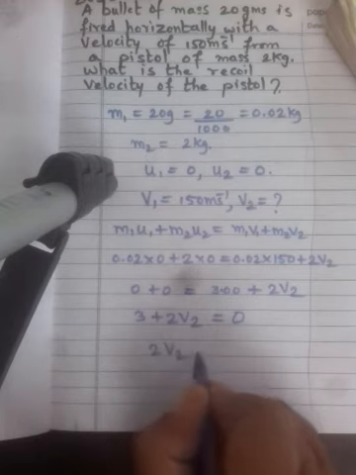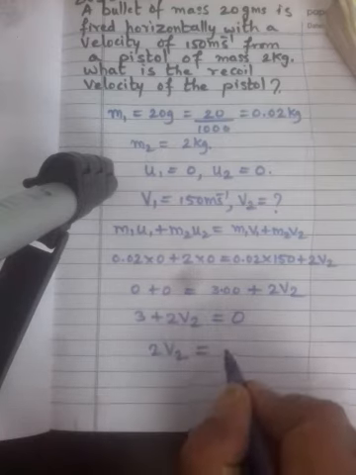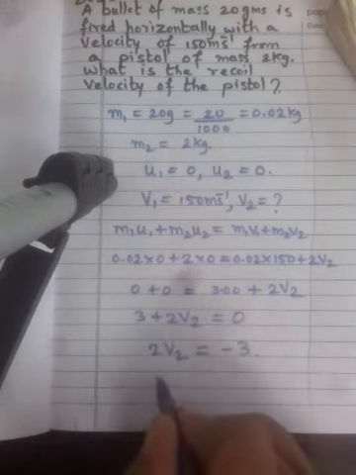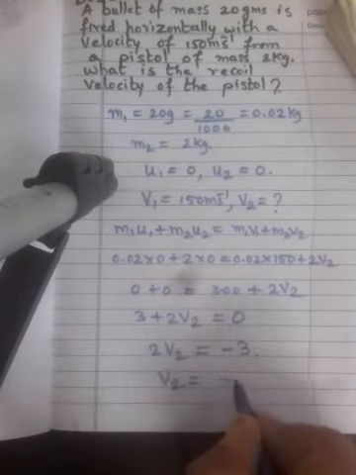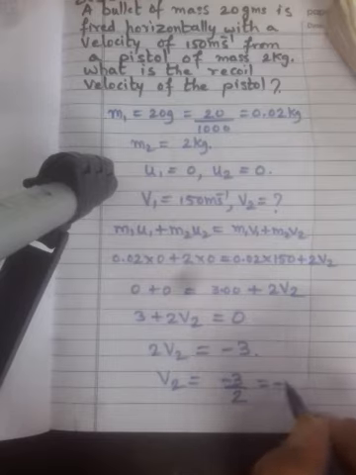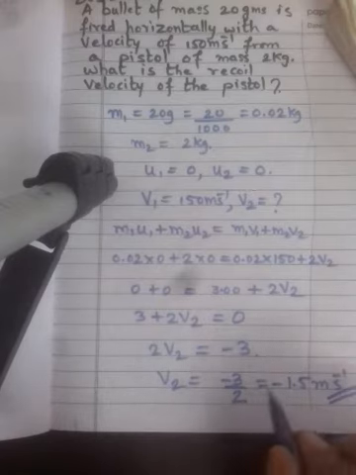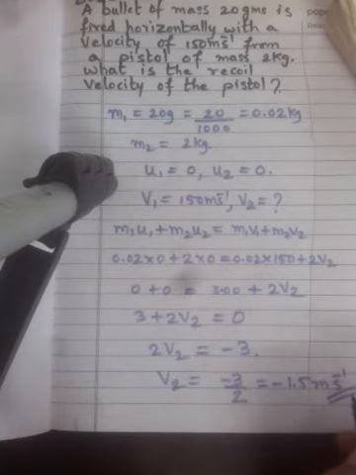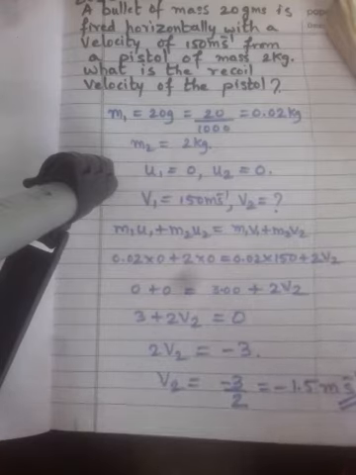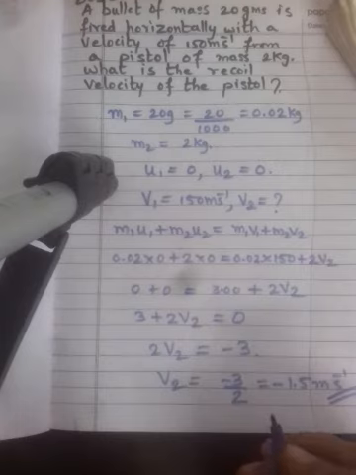So we get 3 plus 2v2 is equal to 0 plus 0, which is 0. So 2v2 is equal to, if you take plus 3 to this side, minus 3. So v2 is equal to minus 3 upon 2, which is minus 1.5 meters per second. So the recoil velocity of the gun is minus 1.5 meters per second. Here what does the negative sign indicate? The negative sign indicates that the pistol recoils in the opposite direction.